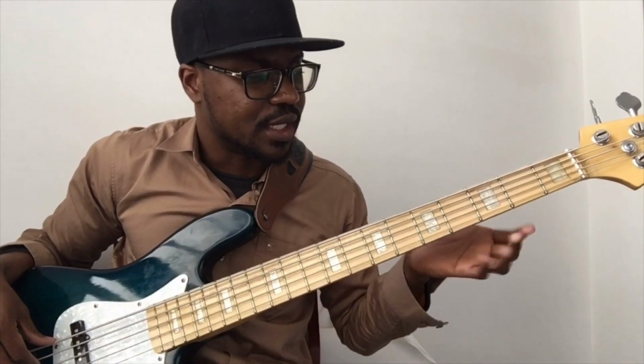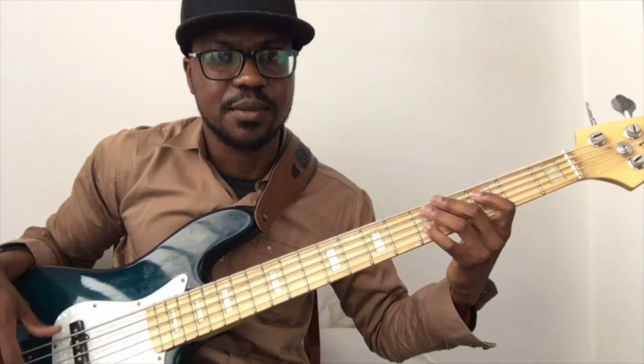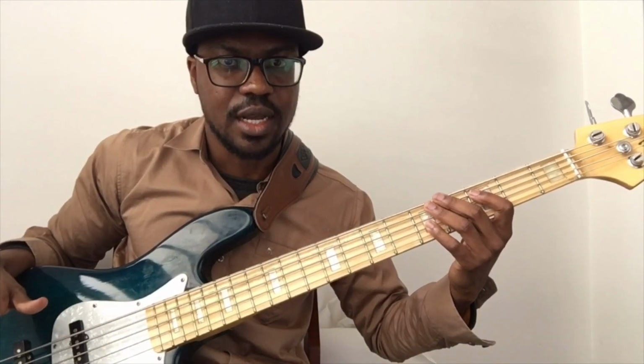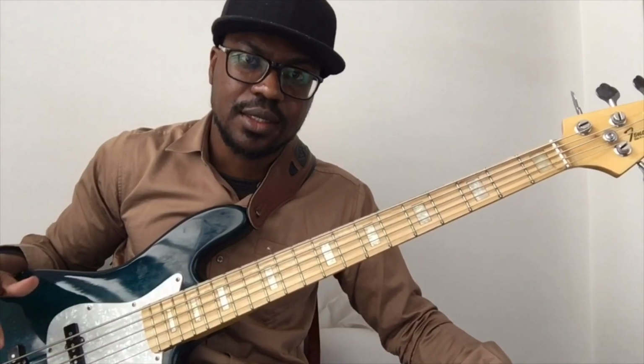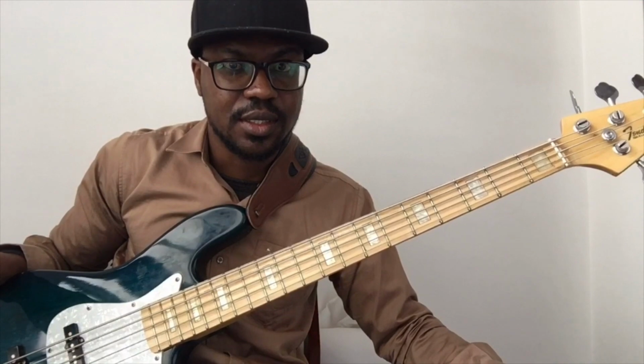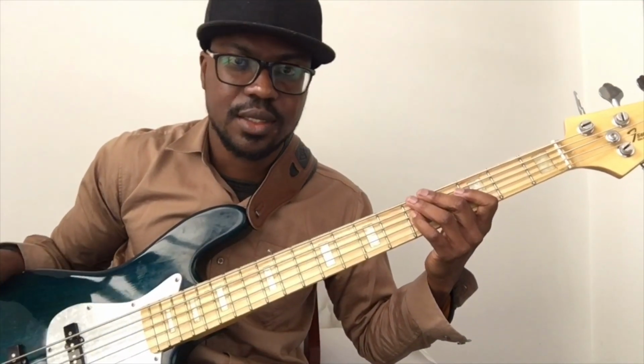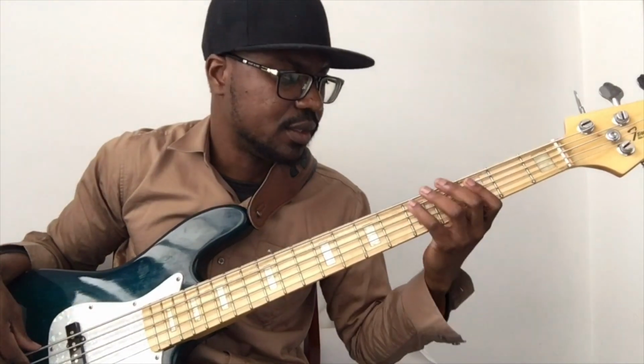So you realize that there are 2 half steps in the major scale, and the rest are just whole steps. And in the major scale, some notes are considered minor and some are considered major. The 1, the 4, and the 5 are considered major notes, and the rest are considered minor.